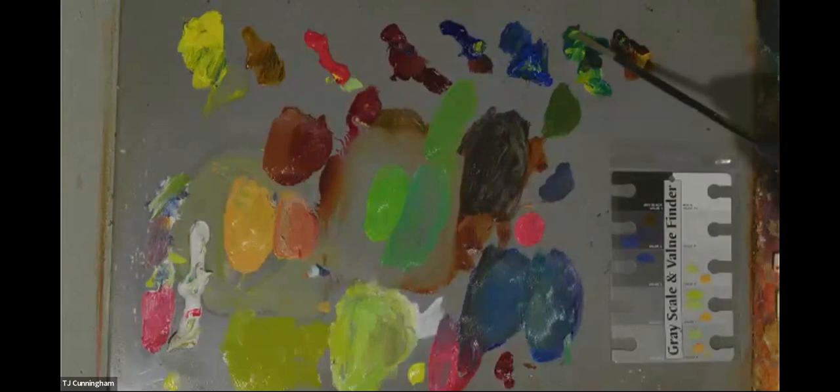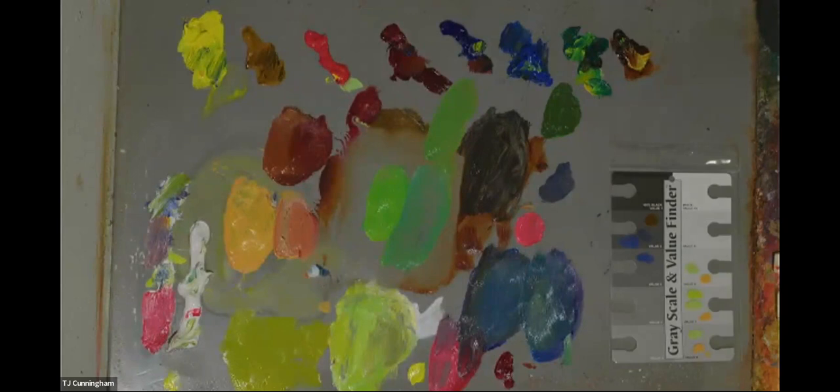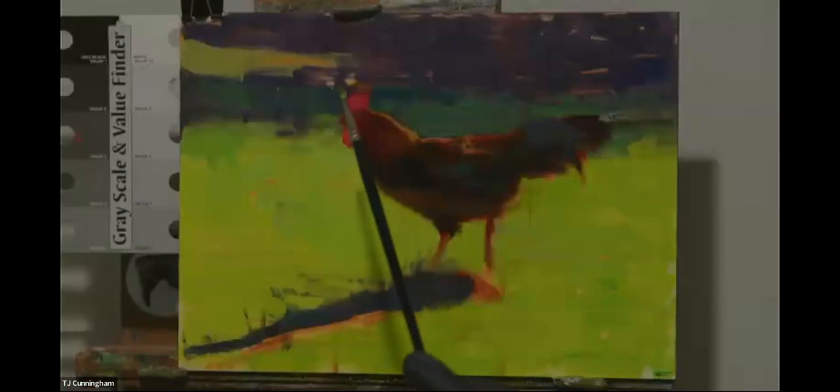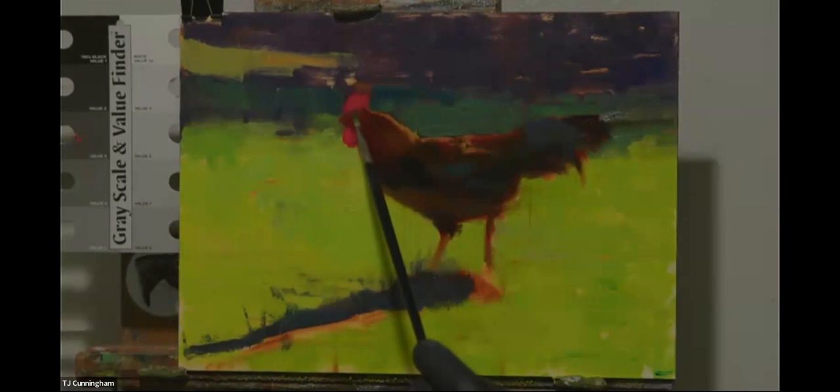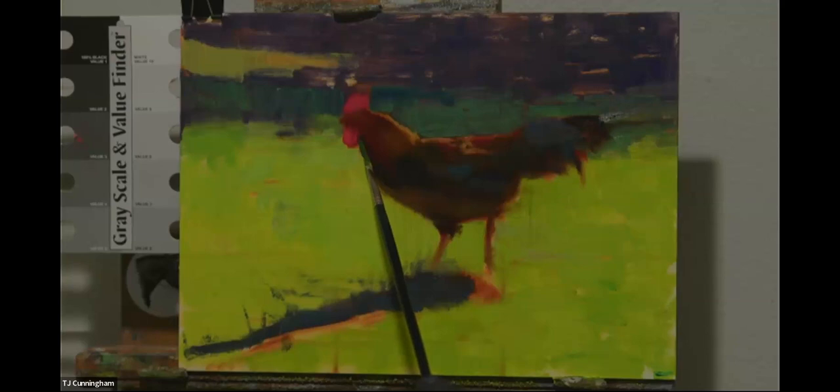So bismuth viridian, transparent oxide red. And the actual value, yeah, right in there at that number 2. And I want to get in here, right in his neck, and just introduce a little bit of a transitional color right there. And there.